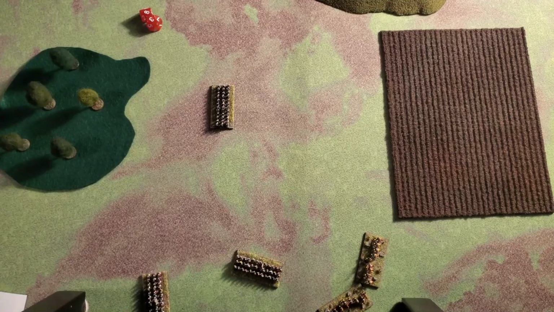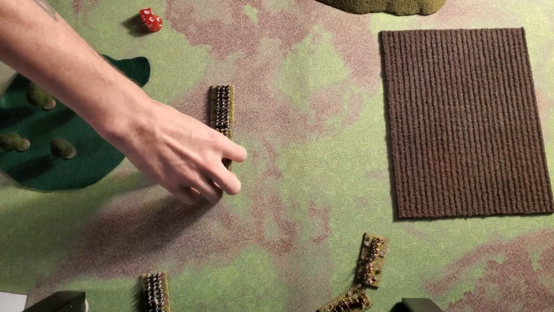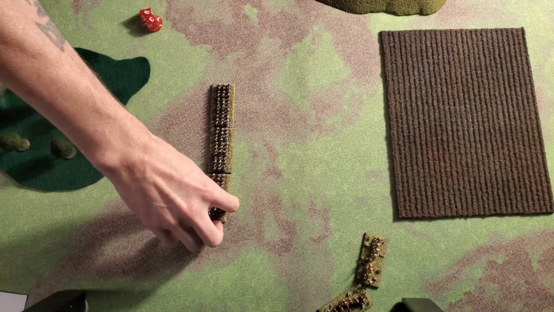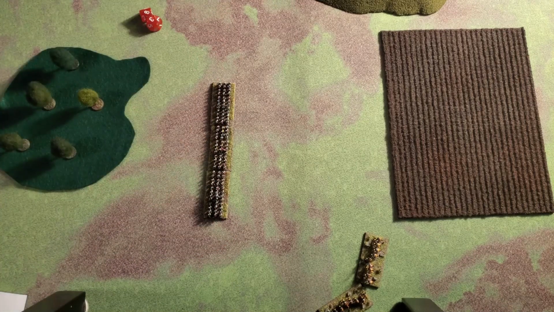So the final consideration we have with movement are formations. We have multiple formations in the game just to allow your units to deal with different situations. Now, the most common formation we have in the game is a standard line formation. There's really no inherent bonuses or penalties that come along with this.